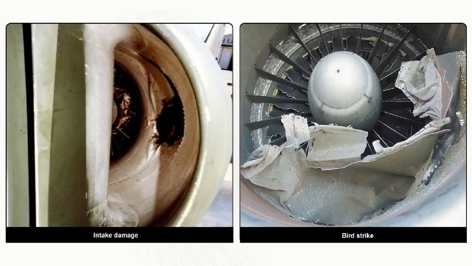Damage to the intake, or any roughness inside the intake, may cause the incoming air to be turbulent, which may disrupt the airflow into the compressor, causing it to stall or surge. It's particularly important to inspect the engine intakes before flight for any form of damage, uneven skin panels, surface roughness, etc.